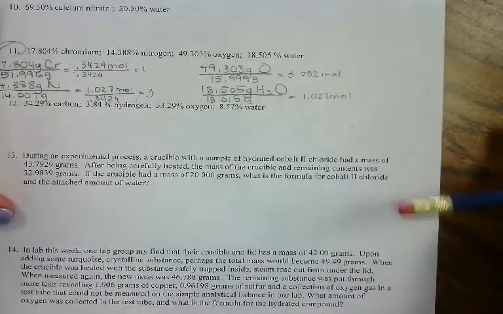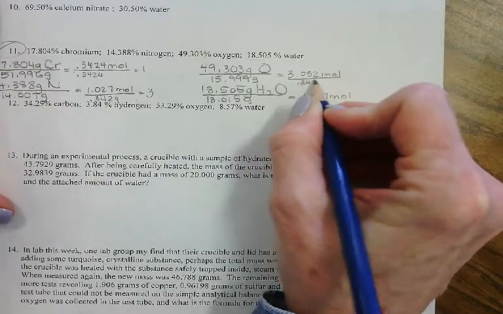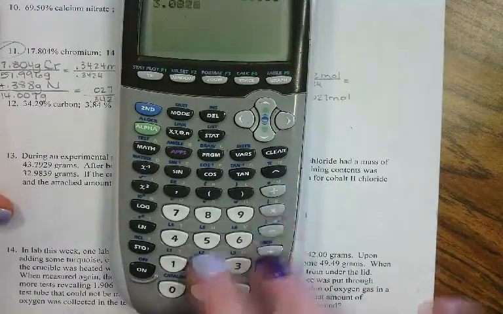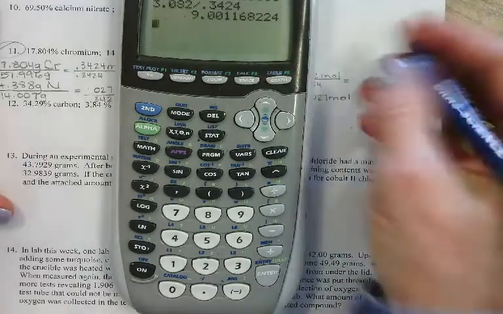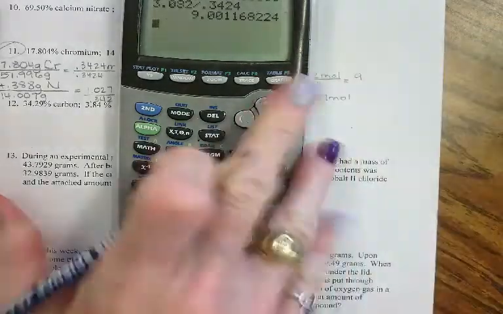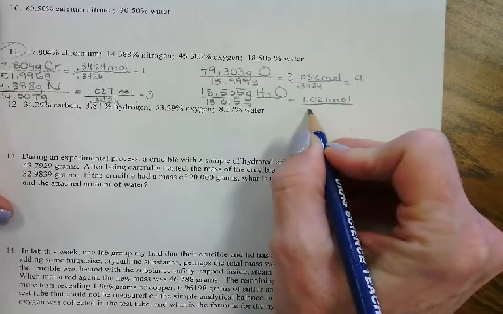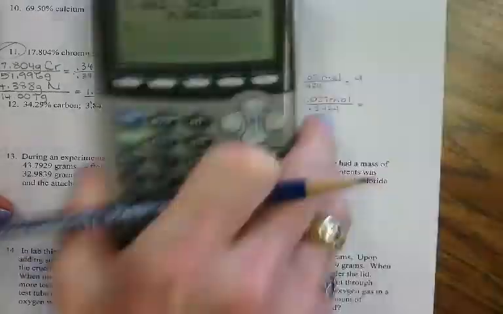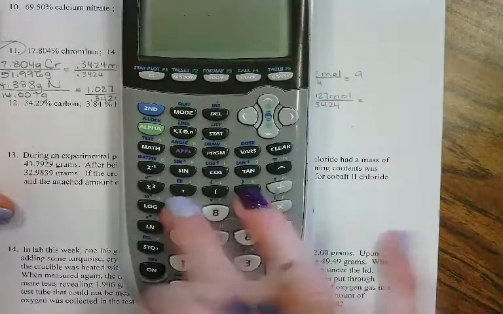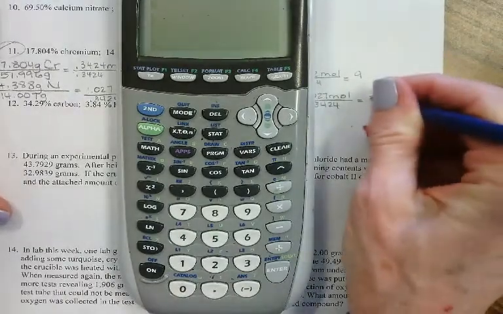This one, 3.082 divided by 0.3424, is nine. We're definitely going 9 with that one. And then this last one, 1.027 divided by 0.3424, we're going to go 3 with that one.